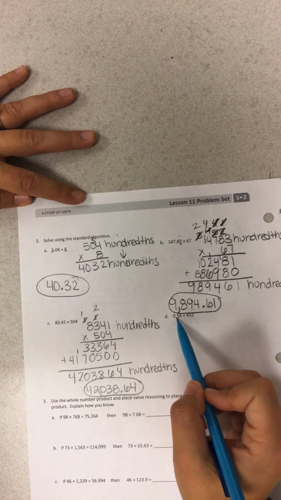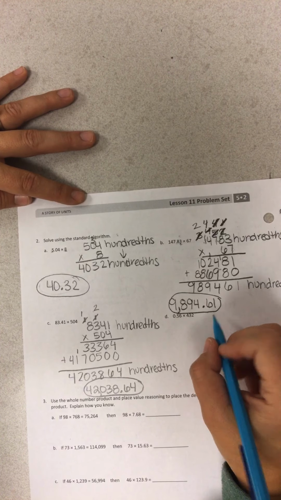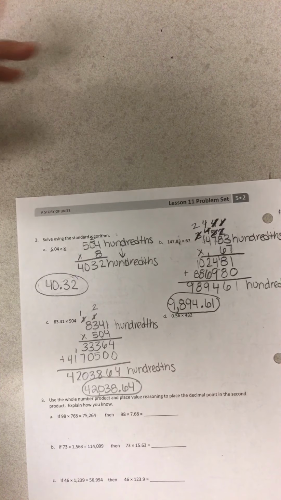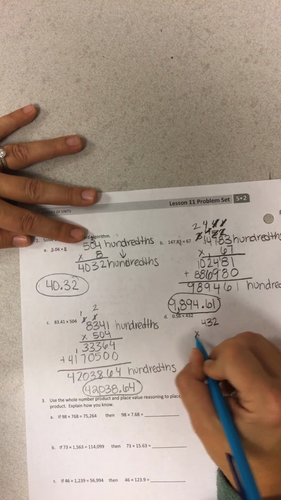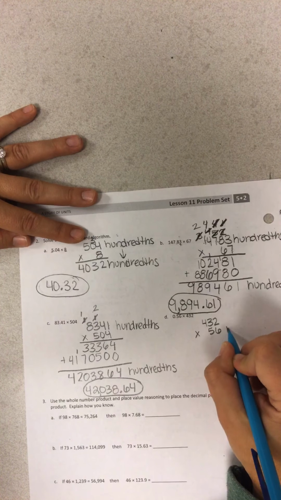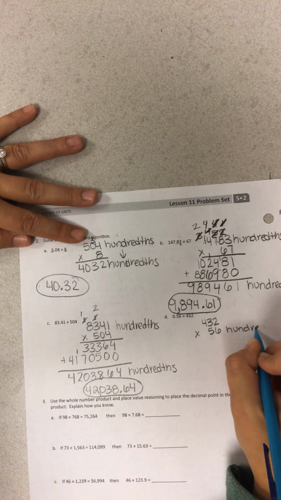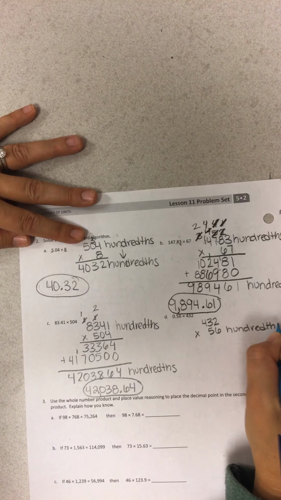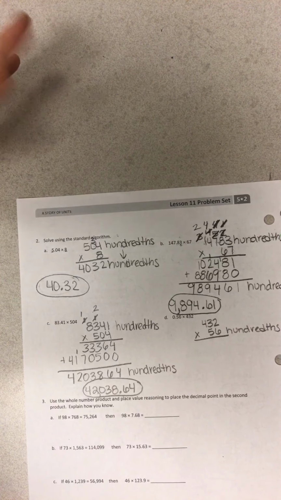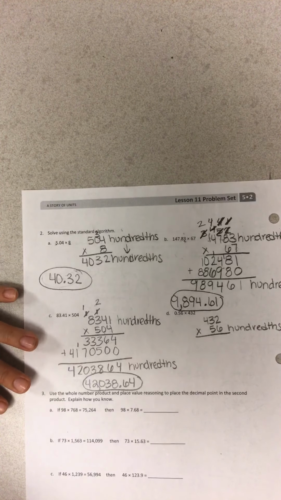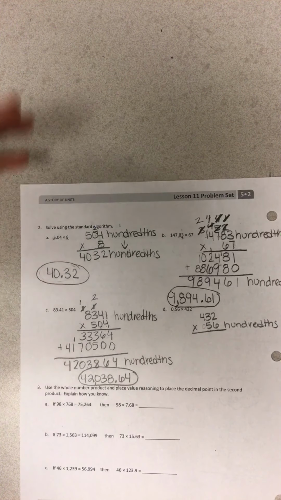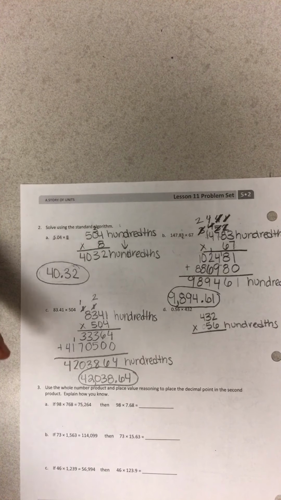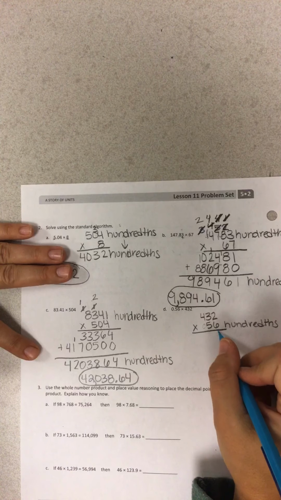So let's go ahead and go here. I've got 56 hundredths. So I'm going to actually do, because 56 hundredths is a 2-digit number, I'm going to do 432 on the top and I'm going to multiply it by 56 hundredths. Okay, because I've multiplied that by 100 so I can get rid of that decimal, but this is just reminding me that I have that place value there. I don't need to have this 0 here because when you guys write the number 56, you don't write 056, okay? So now I'm going to go through and multiply this.